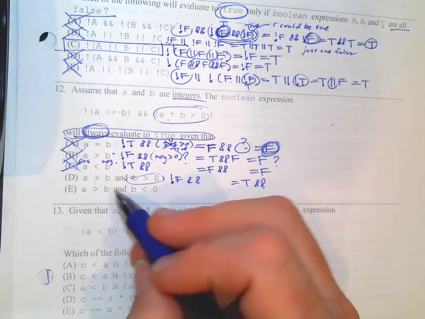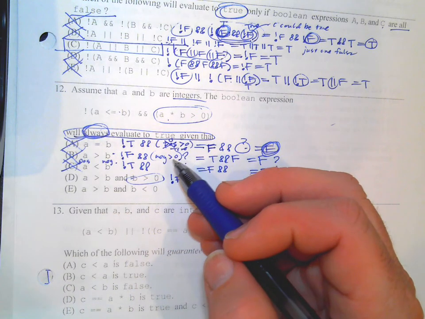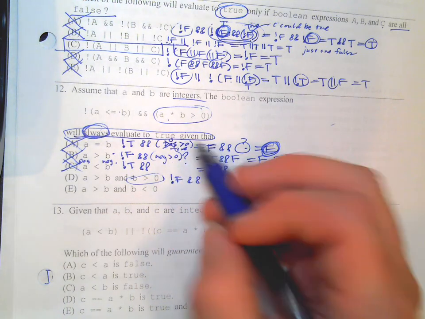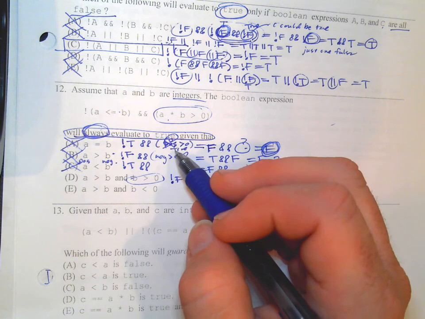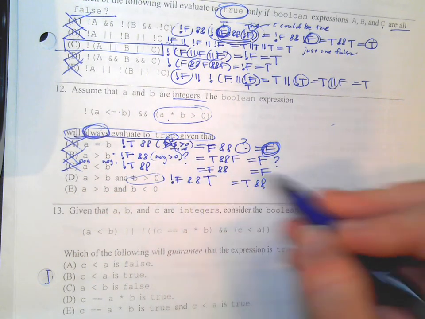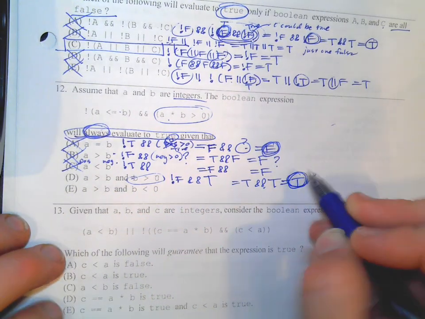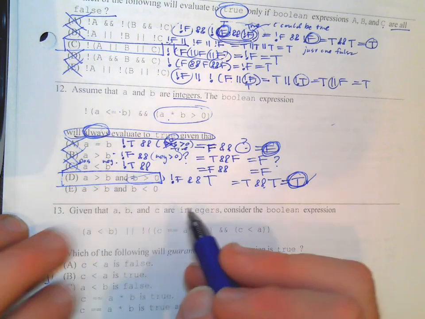And since A is bigger than B, and we know B is positive, which means A is positive, which means they can't be zero. So the zero possibility is not there, and the negative possibility is not there. So that's going to for sure be true, and that's going to be for sure true, and this has to be true. This has to be true. So I'm going with this one. I'm going to take a quick look at the last one.